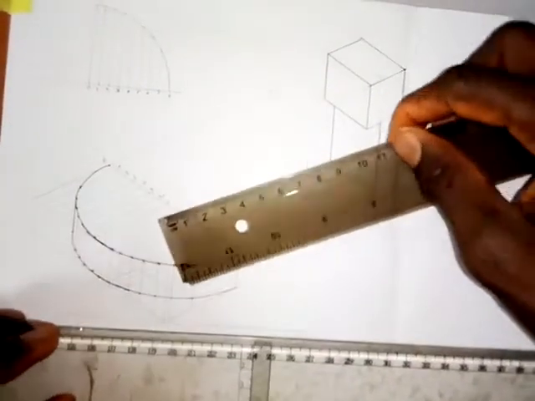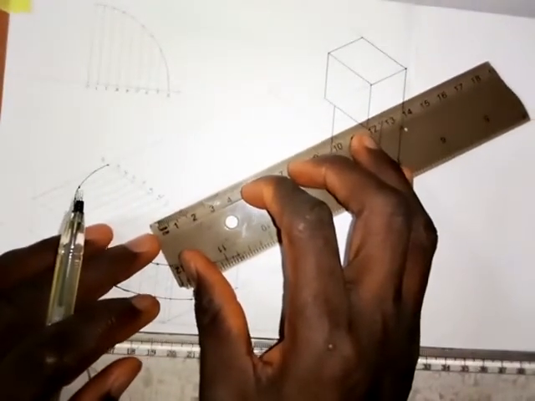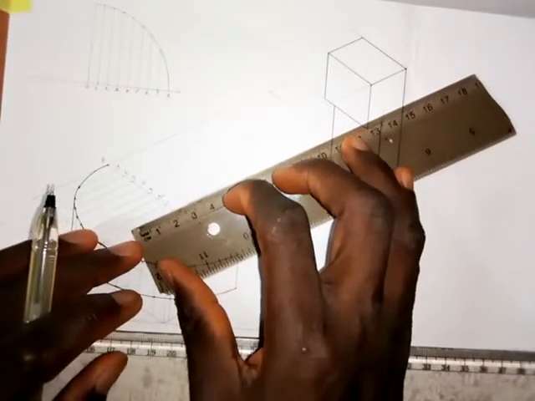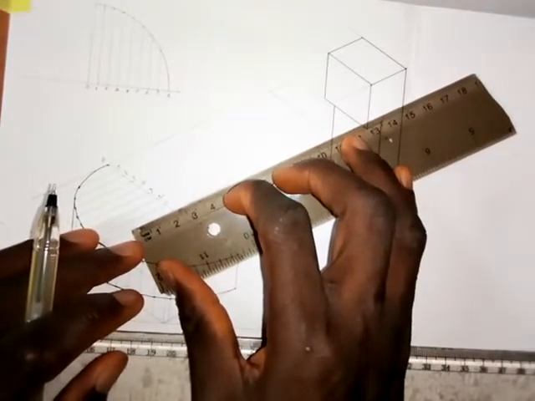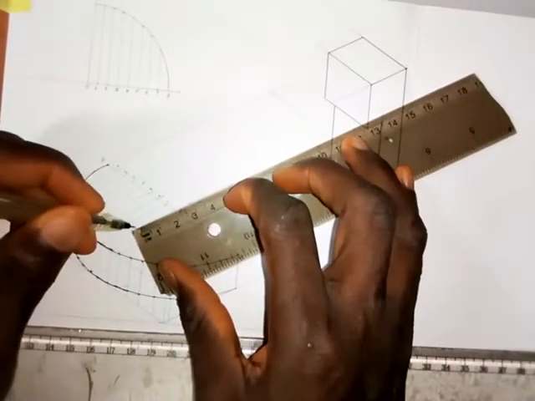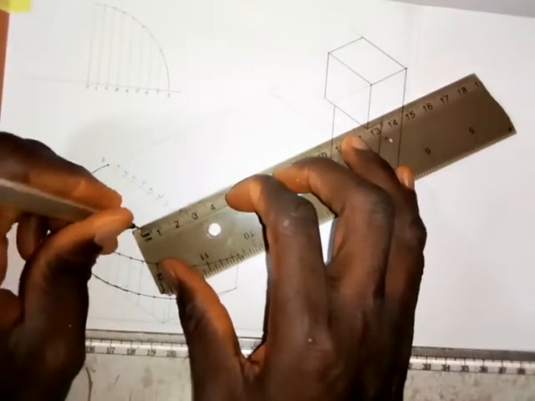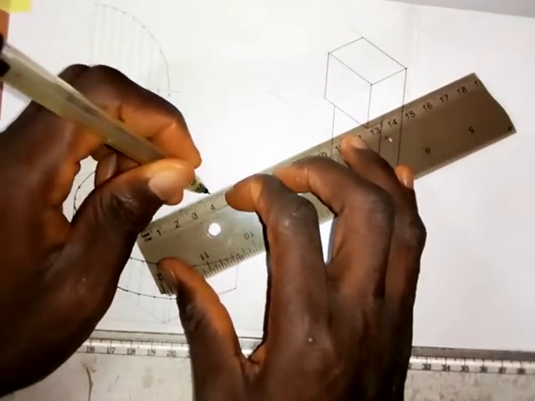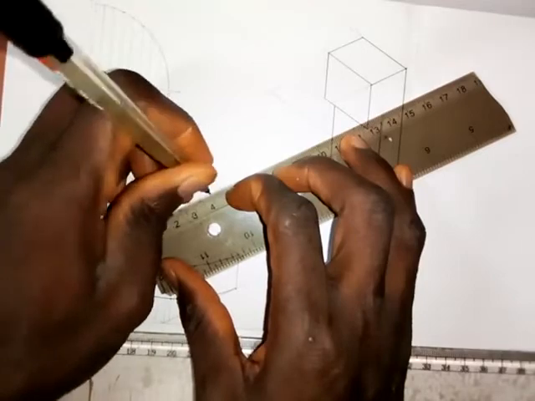Then you come to this line. Take a measurement of 20 mm to the front and also to the back. This is 20 and this also 20 mm here.